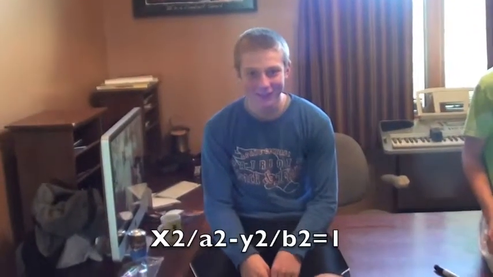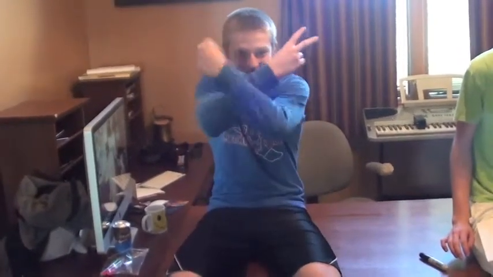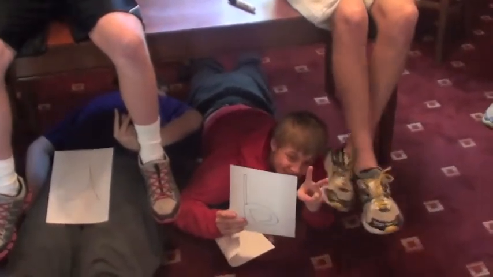For left-right hyperbolas, you have x squared over a squared minus y squared over b squared. That equals 1.